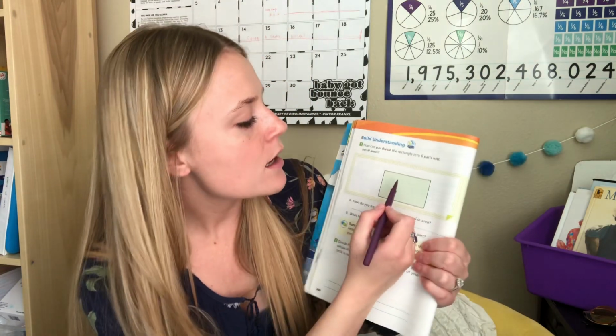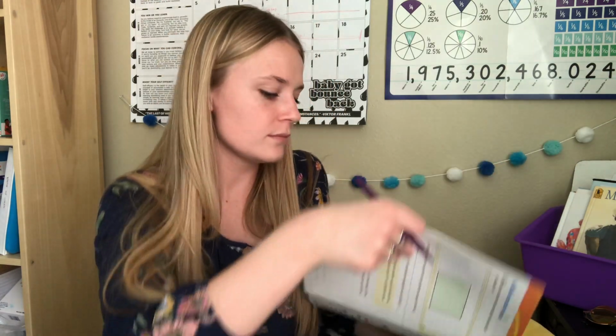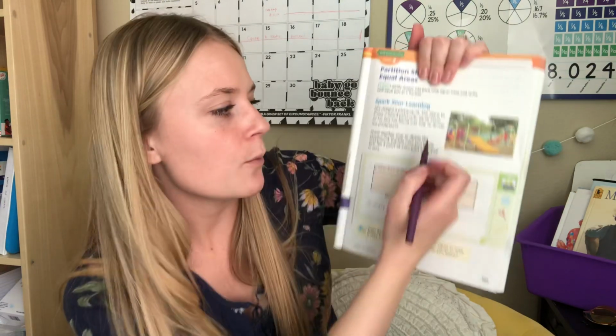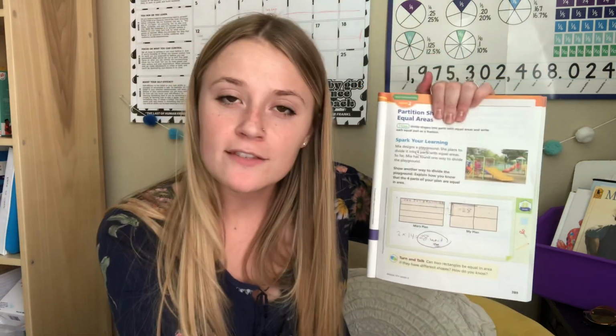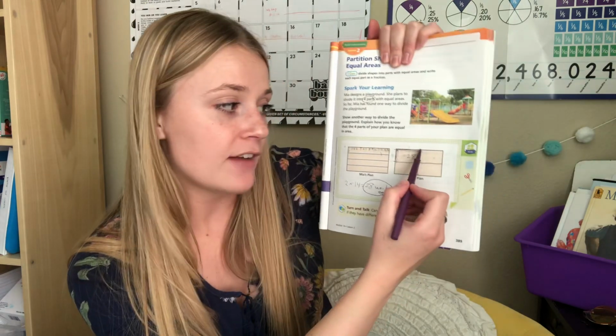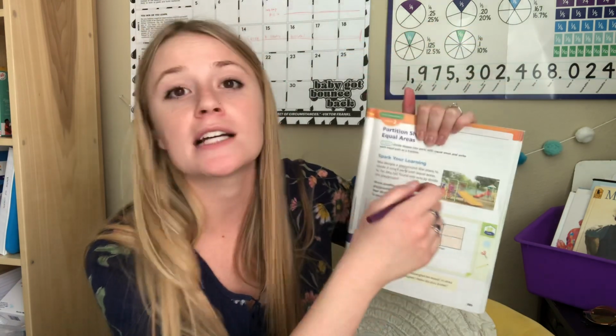All right, for the build understanding, it says, how can you divide the rectangle into 6 parts with equal areas? When it says to divide into 4 parts or 6 parts, I am looking for numbers that are divisible, or numbers that I could divide from 6. Does that make sense? With 4 parts, 4 is divisible by 2, and that's why I divided it in half into 2 parts, because I knew that I would end up with an equal area.